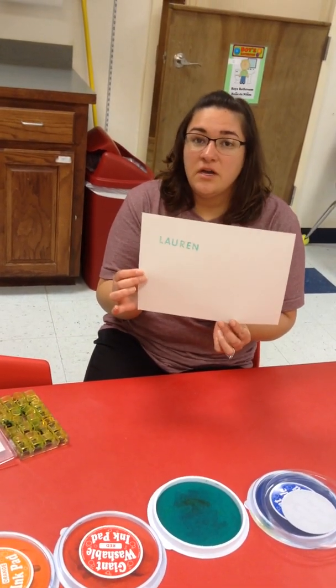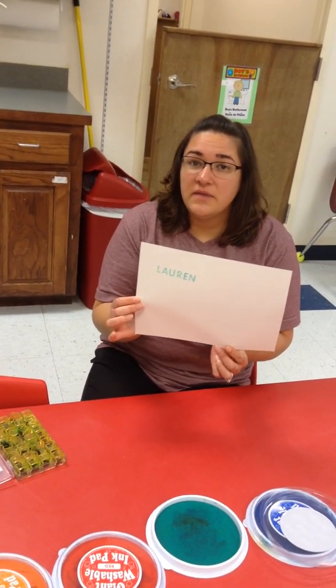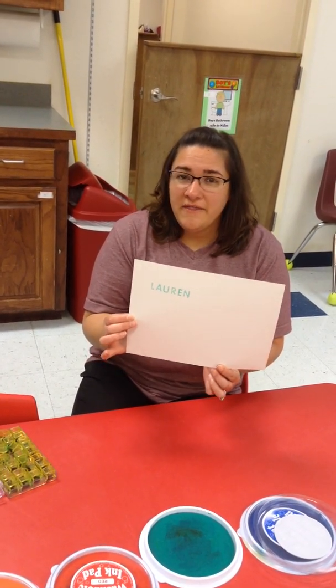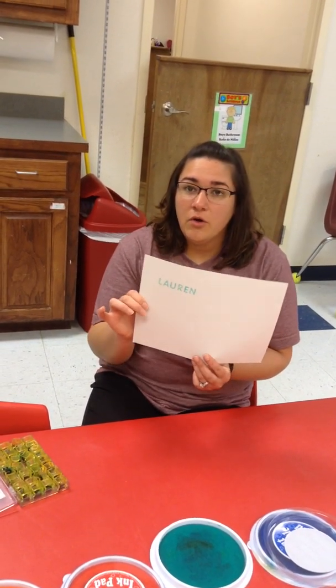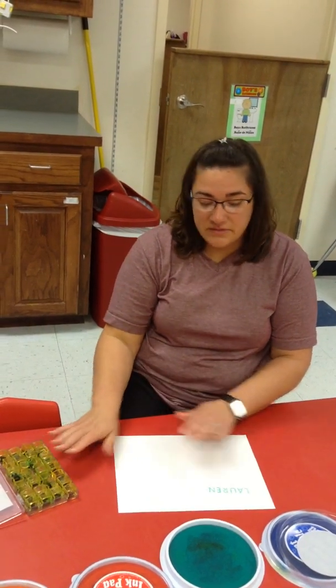So if you have stamps at home, you can use stamps. If you don't have any, you can cut some letters out of a magazine or off a cereal box or out of the newspaper, or any resources you have at home that you can cut out the letters of your name and you can just glue it onto a piece of paper or just arrange them in the right order. So that's something you can do at home if you don't have stamps like we have at school.